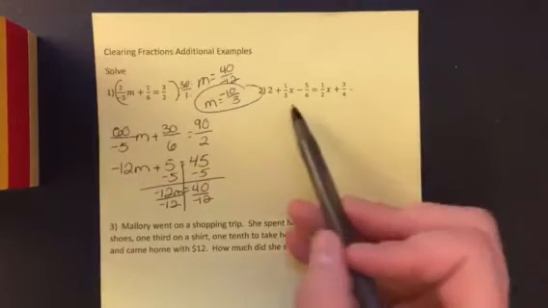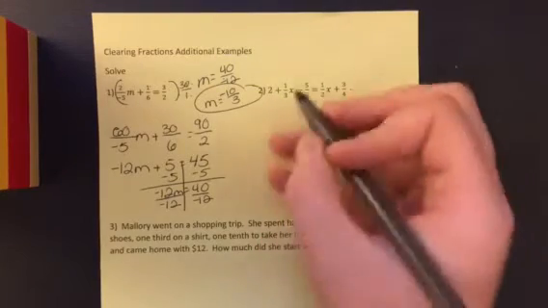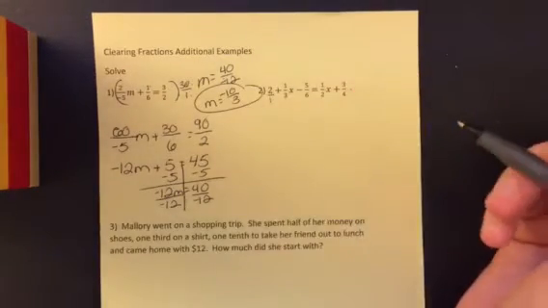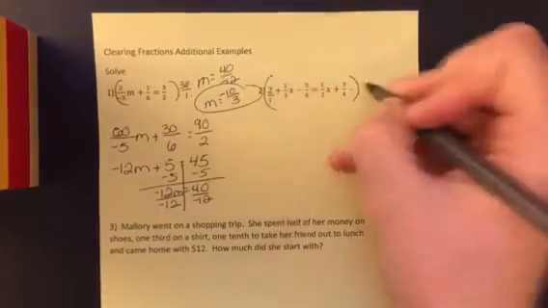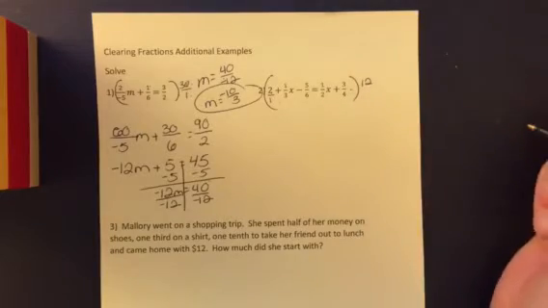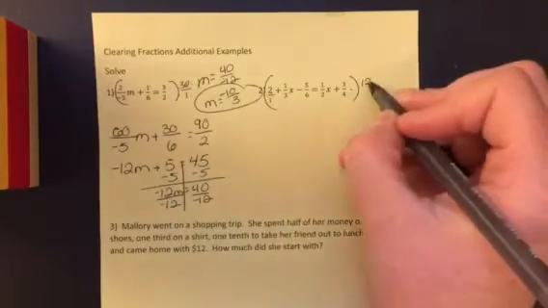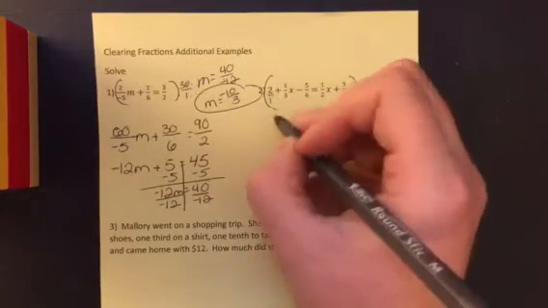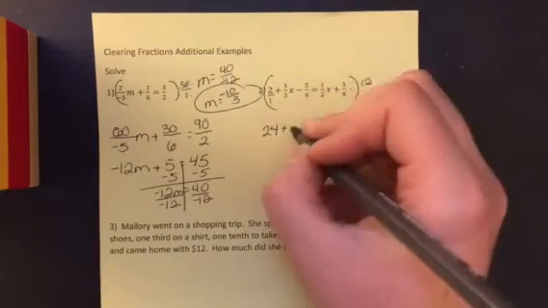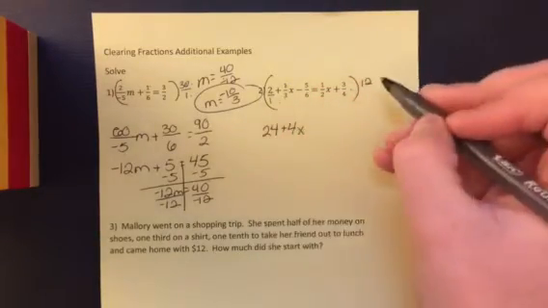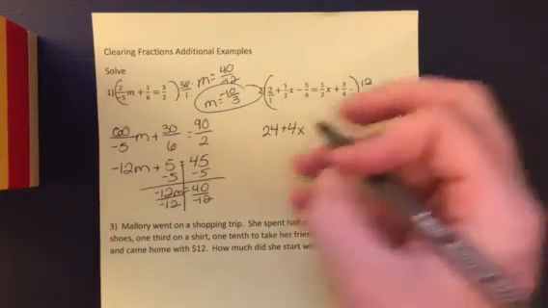Okay, let's look at the next one. There's a lot of pieces here. The 2 is really like 2 over 1, so that's my denominator there. So I look at 1, 3, 6, 2, 4. 12 is the smallest number they all go into. So I'm going to show you my cheating method of how to skip all the way down here. 12 times 2 is 24, divided by 1 is still 24. 12 times 1 is 12, divided by 3 is 4x. 12 times 5 is 60, divided by 6 is 10.